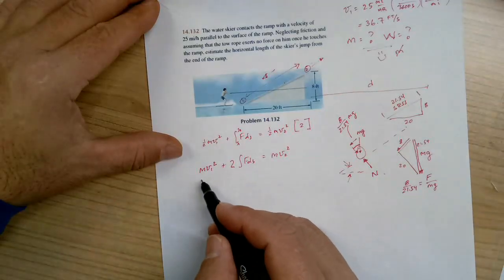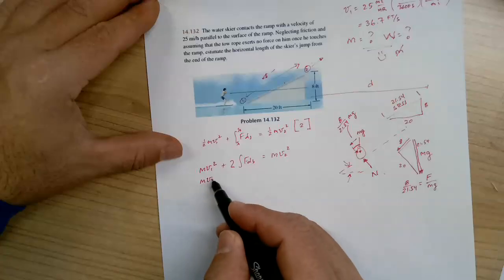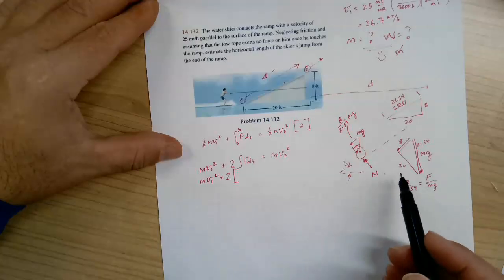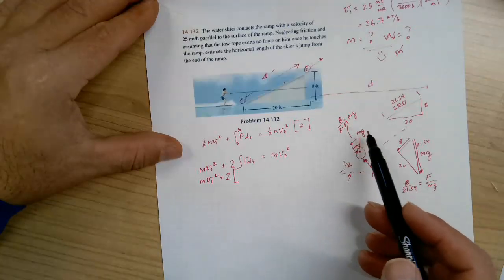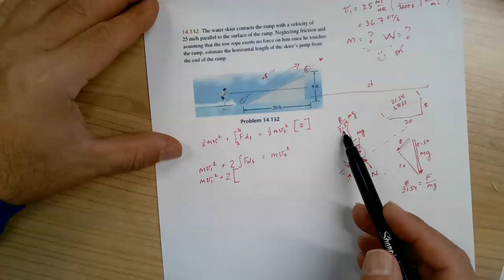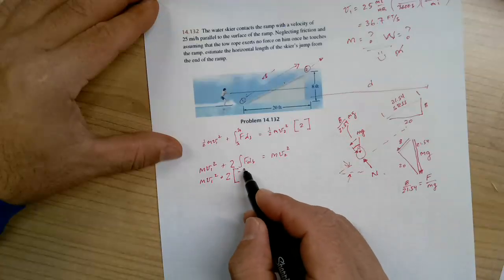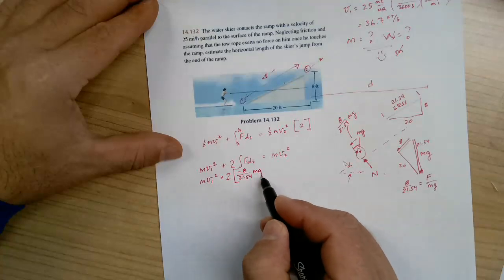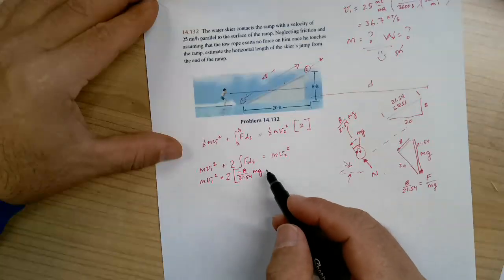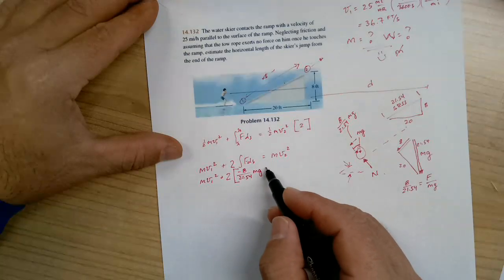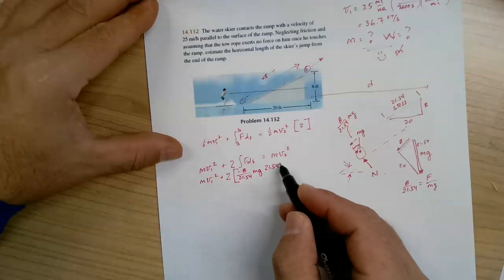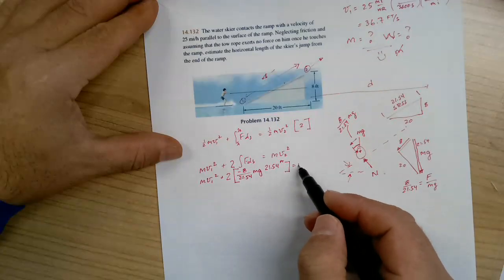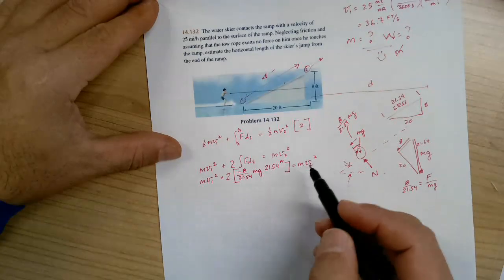So I am going to plug that in, mv1 squared plus 2, and the force is negative, right there, negative 8 over 21.54 mg, and the S is 21.54 feet, equals mv2 squared.